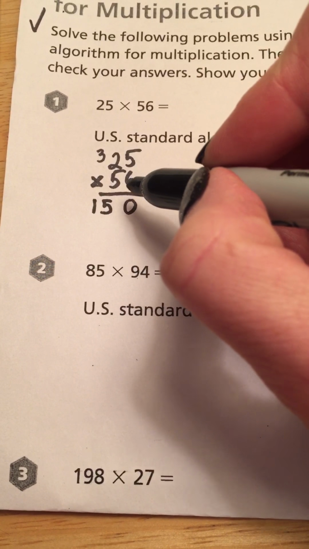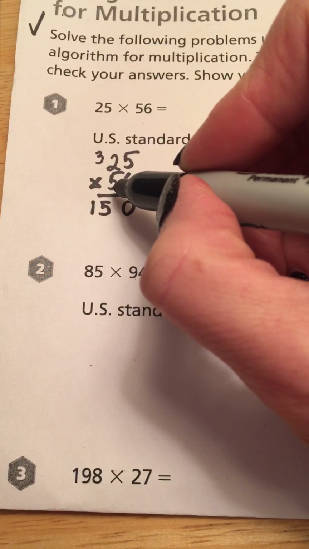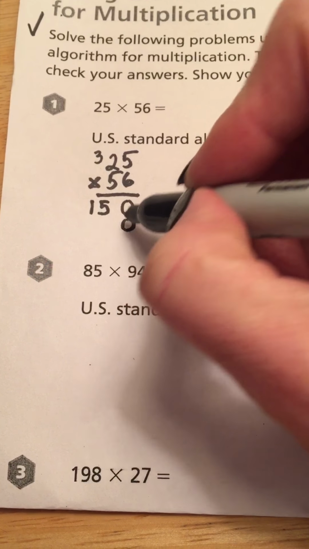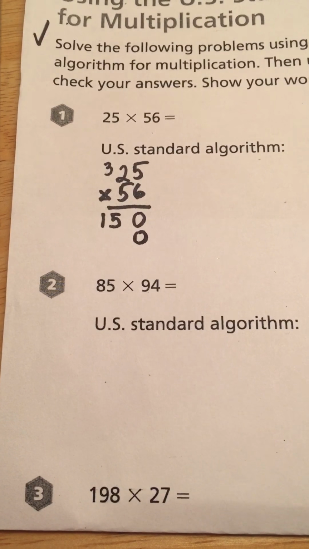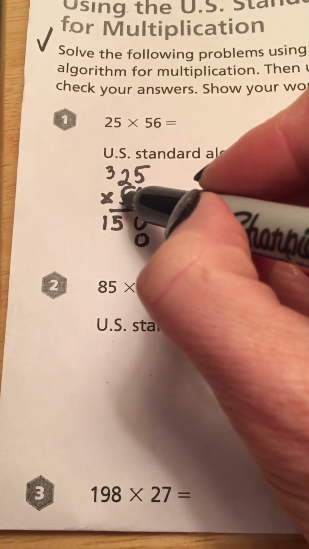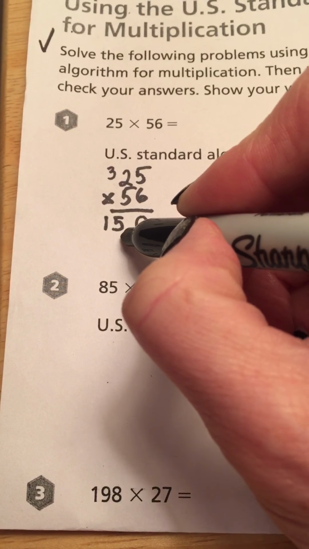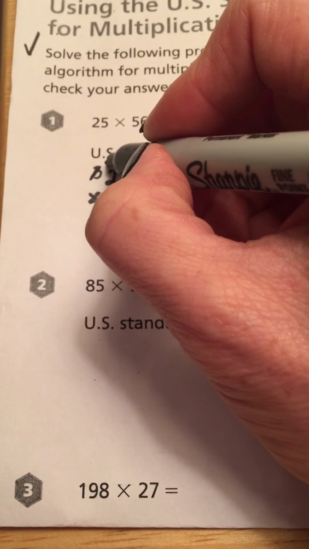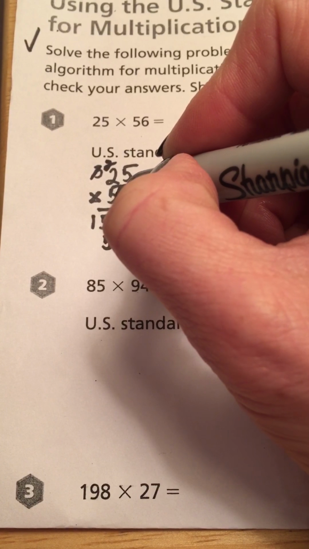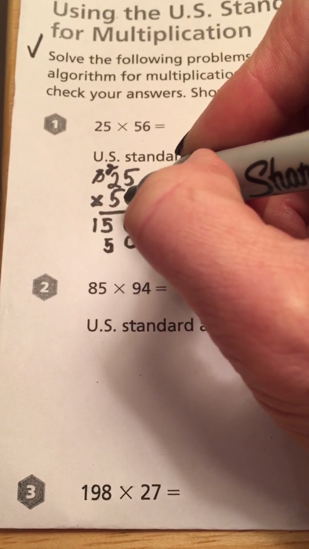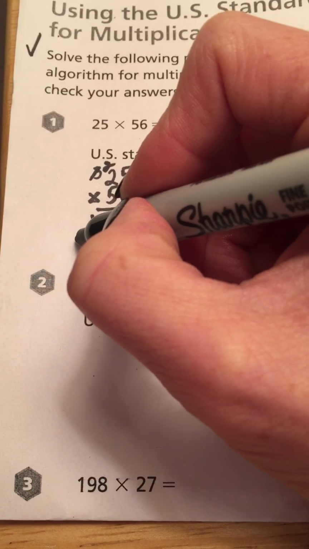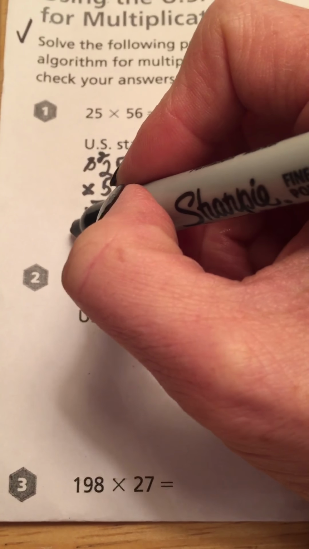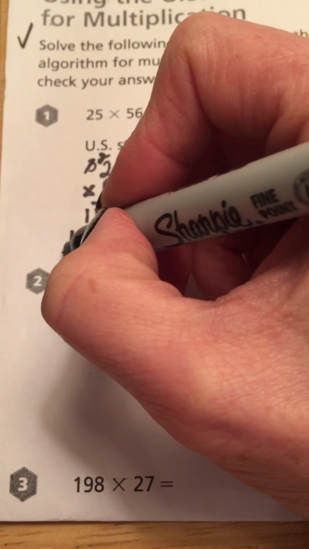Now it's time for me to start multiplying with the number in the tens place, which is the 5. So in order to start writing my answer down, I have to add a placeholder, 0. Now I can begin multiplying. 5 times 5 is 25. Put down 5, carry 2 groups of 10 here. 5 times 2 is 10, plus 2 is 12. So I'm going to write it right there.